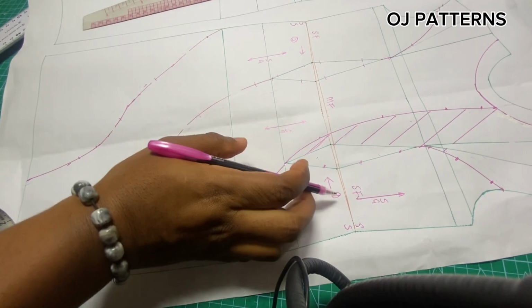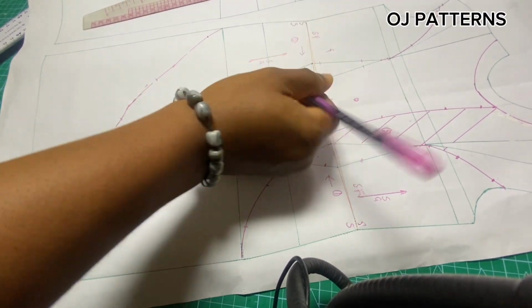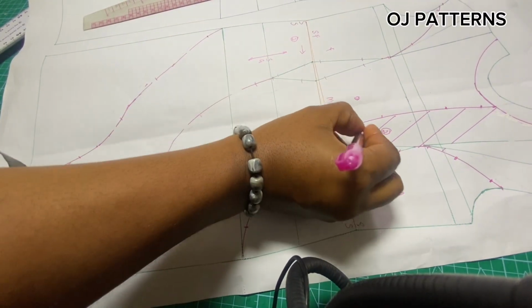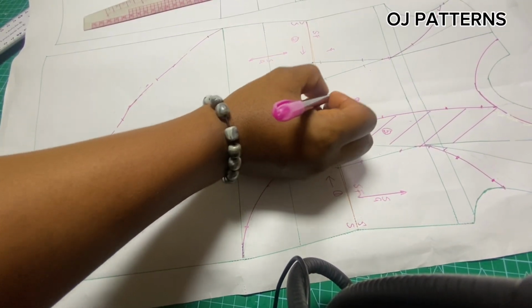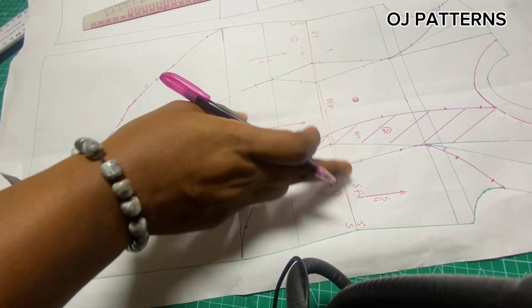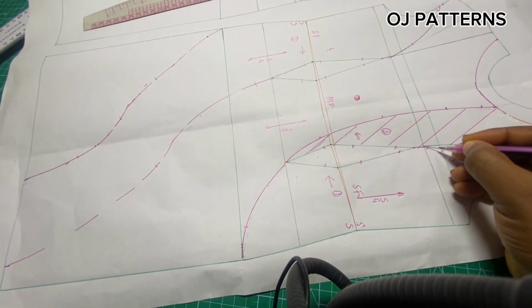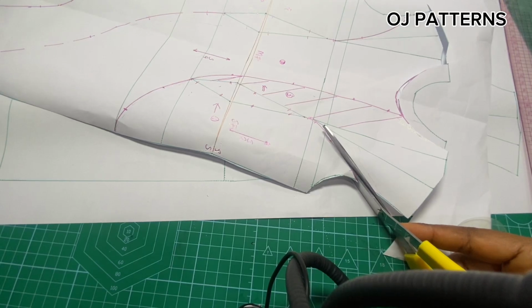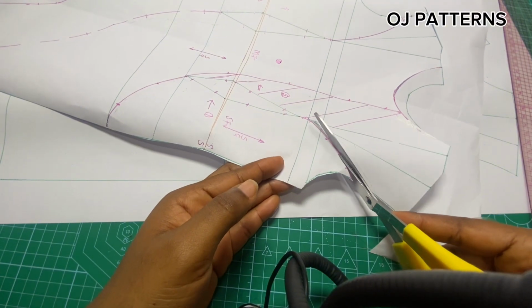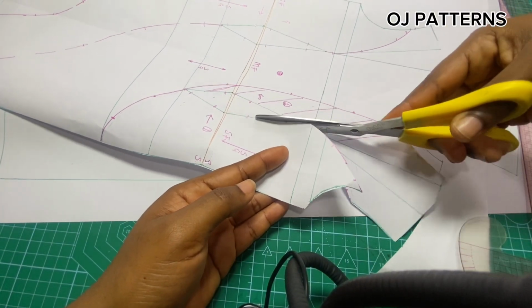Okay, yeah. So this is 1, this is 2, this is 3, this is 4. So this is 1, this is 2, this is the mid front 3, this is 4. So we have 1, 2, 3. See, this would also be cut out like this. I'm cutting out, following the lines that we marked.